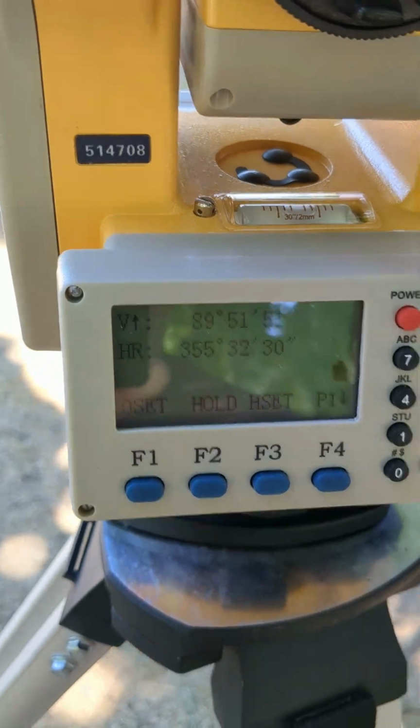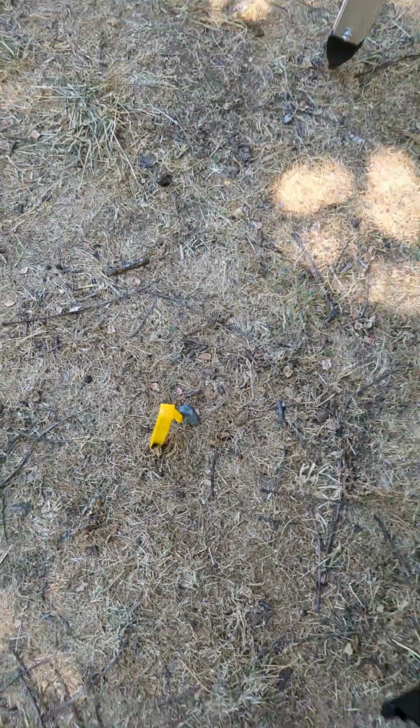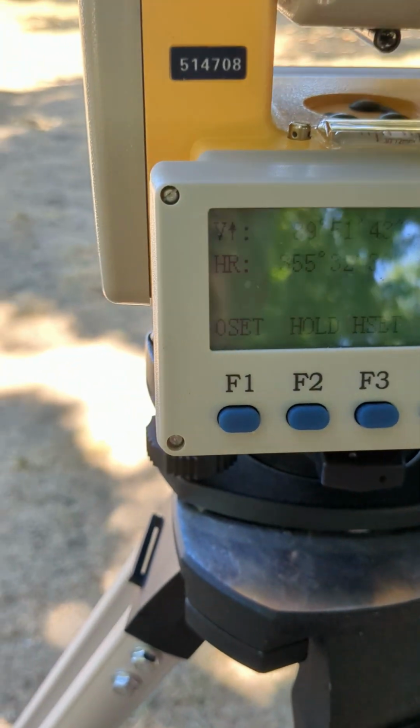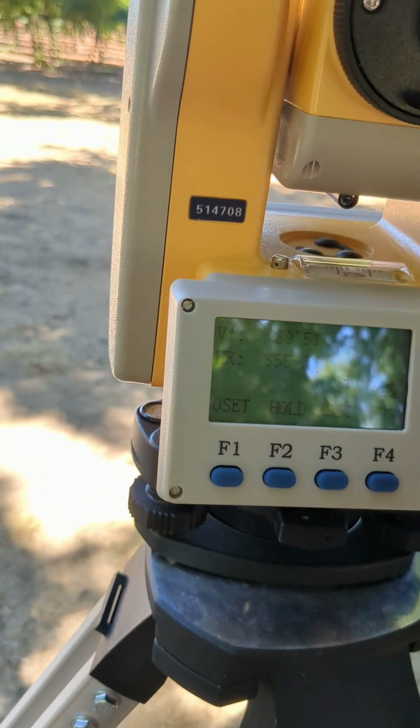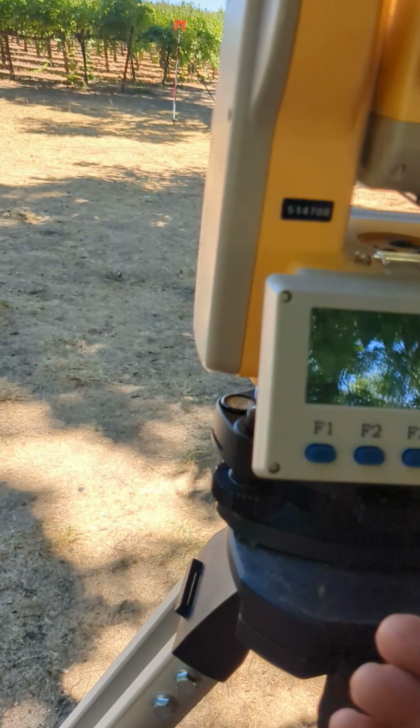So there, if I look down, I can see the little laser dot on my little stake there, and that tells me I'm up and down. Next, I'll turn off the laser so I don't burn up extra power. F3 turns it off again.